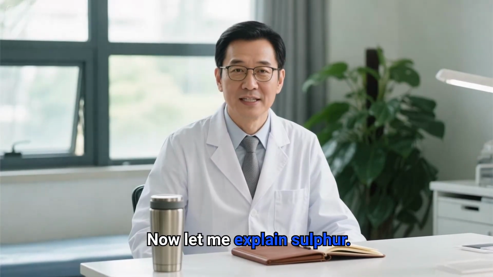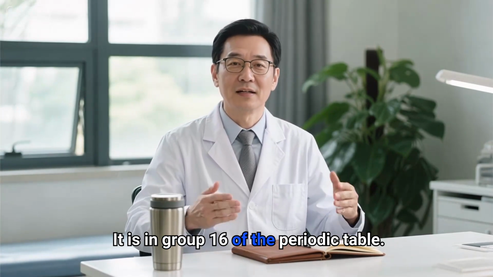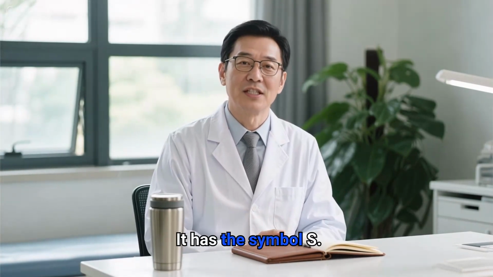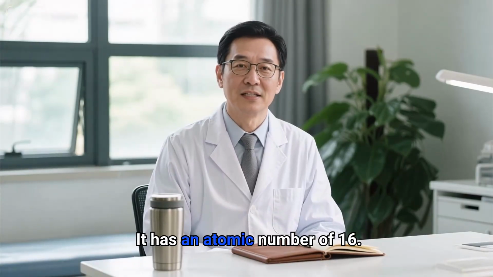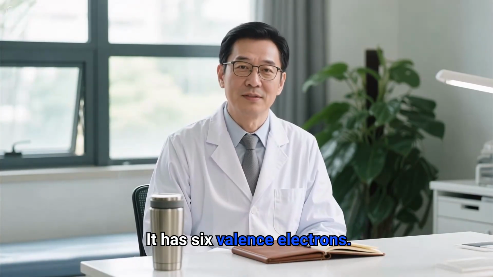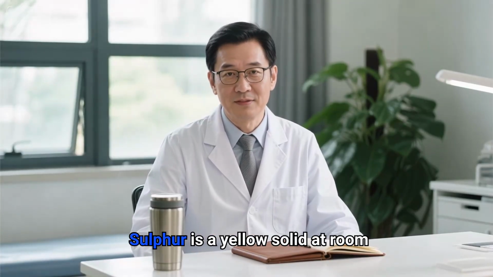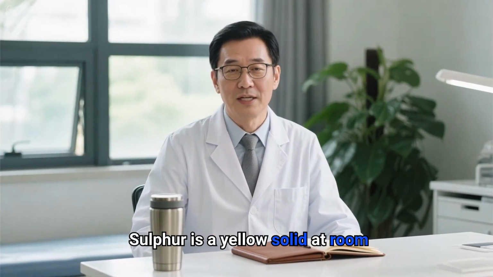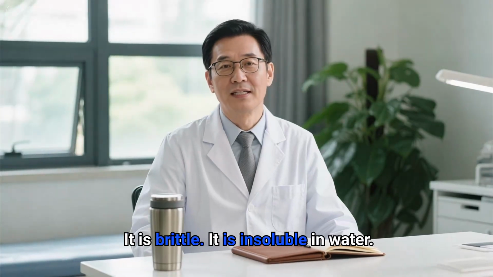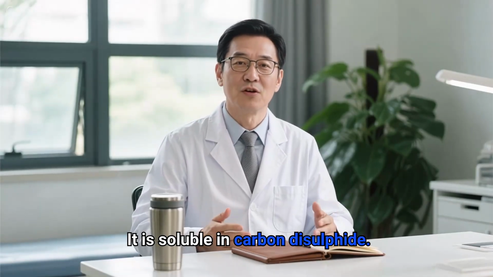Now let me explain sulfur. Sulfur is a nonmetal. It is in group 16 of the periodic table. It has the symbol S. It has an atomic number of 16. It has 6 valence electrons. It needs 2 more electrons to complete its octet. Sulfur is a yellow solid at room temperature. It is brittle. It is insoluble in water. It is soluble in carbon disulfide.